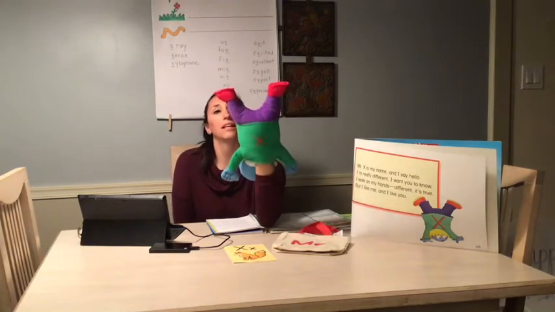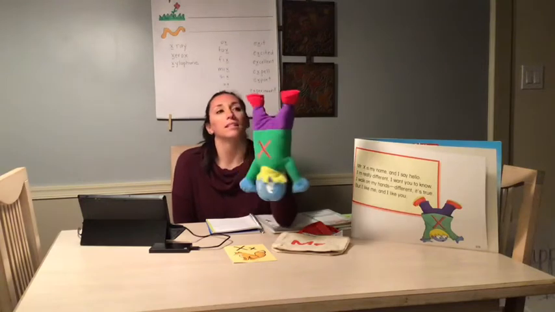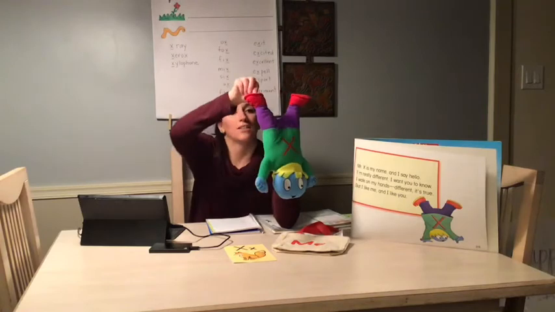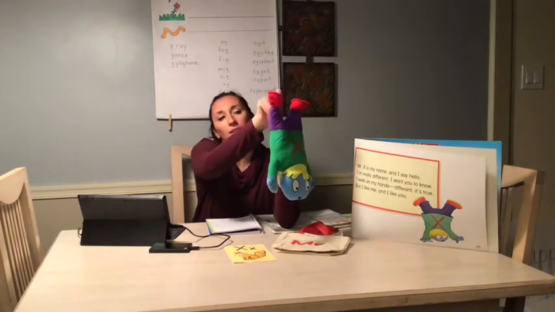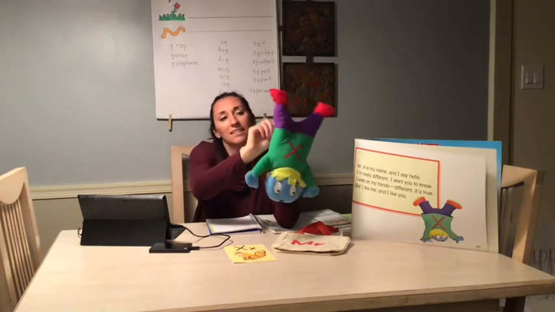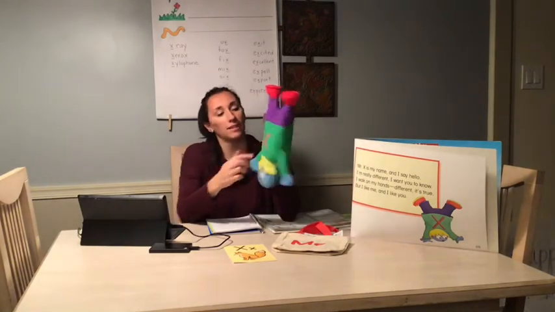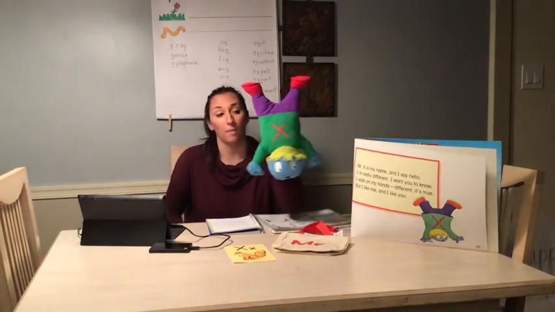Get a good look at him. Let's see if you see anything around his feet. I think it's on this one. Can you spot anything over there? Do you see his hidden X's? There's 2 of them, yep. And his capital X and his lowercase x on the back.